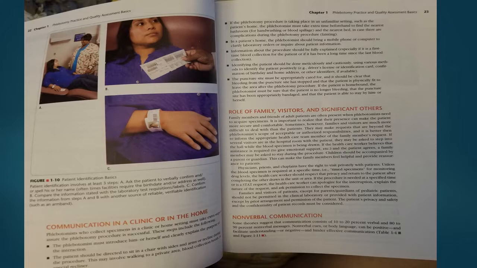Identifying the patient should be done meticulously and cautiously, using various methods to identify the patient positively, such as a driver's license or identification card, confirmation of birthday and home address, or other identifiers if available. The puncture site must be appropriately cared for, and it should be clear that bleeding from the puncture site has stopped and that the patient is physically fit to leave the area after the phlebotomy procedure. If the patient is homebound, the phlebotomist must be sure that the patient is no longer bleeding, that the puncture site has been appropriately bandaged, and that the patient is able to stay by him or herself.